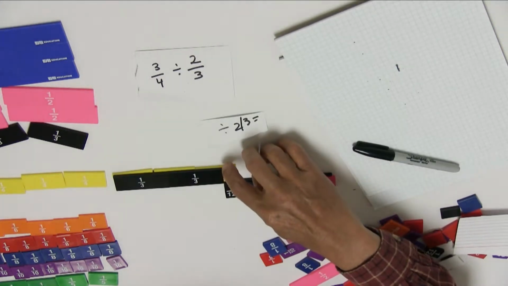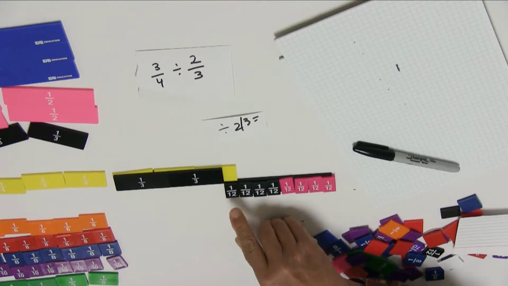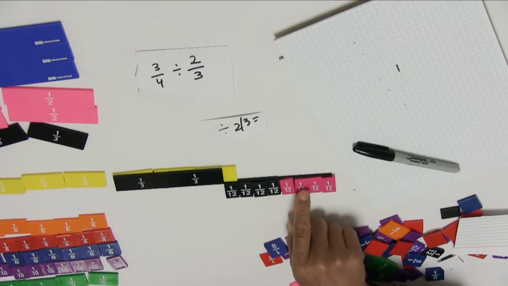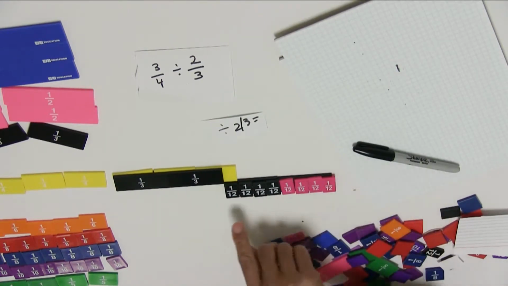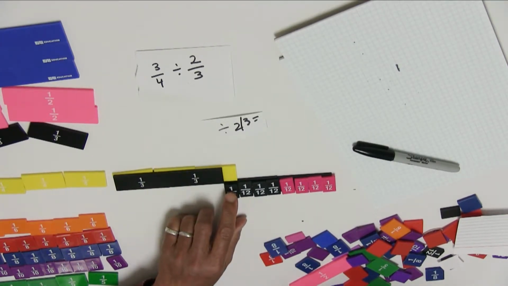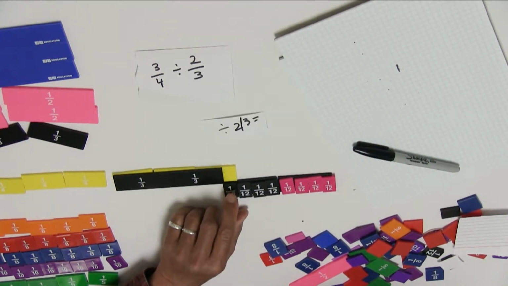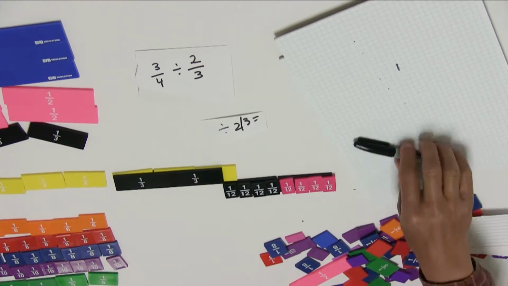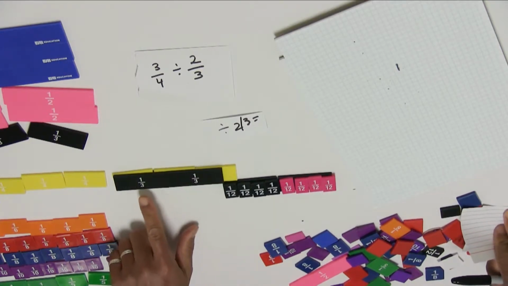And that size happens to be 12ths. So I know that there's 1, 2, 3, 4, 5, 6, 7, 8. There's 8 12ths that fit within this 2/3. And this amount that's being taken away represents one of these out of a total of 8 of those 2/3.